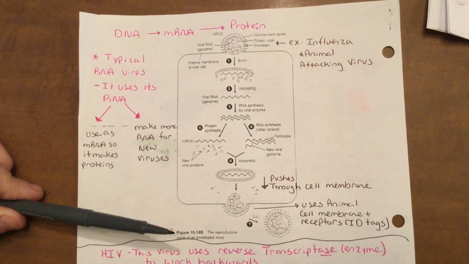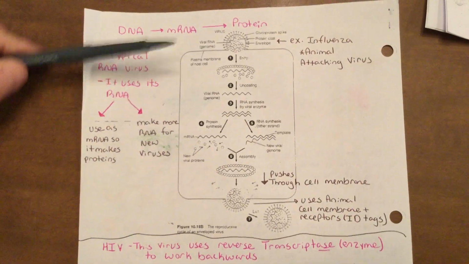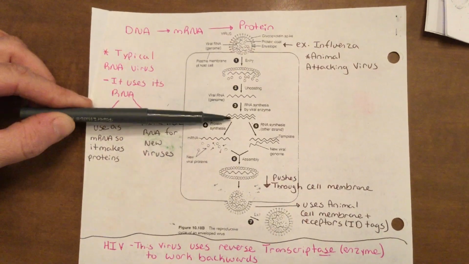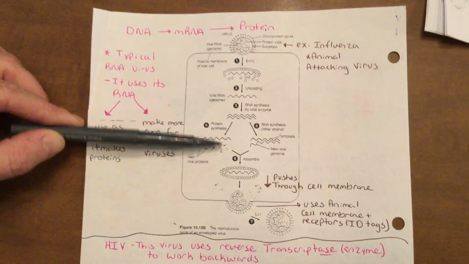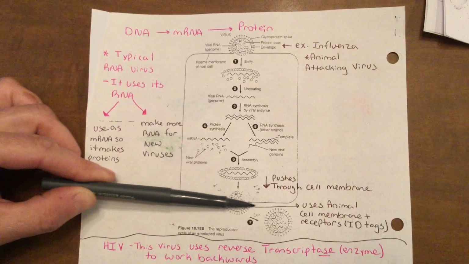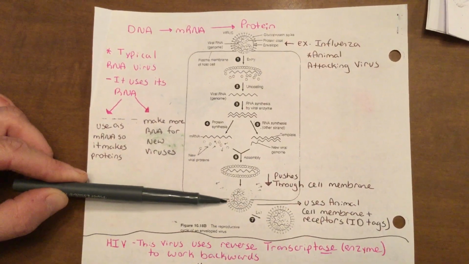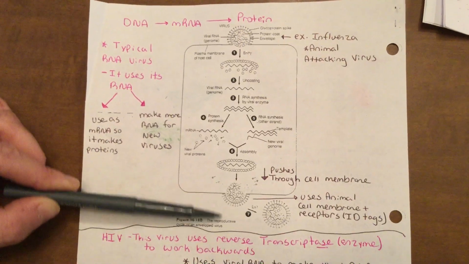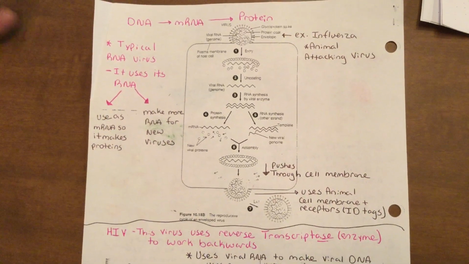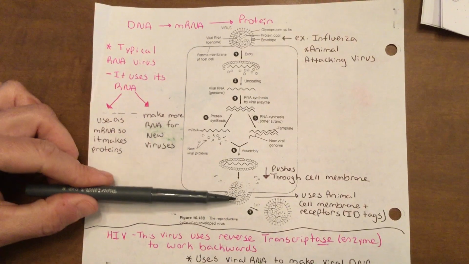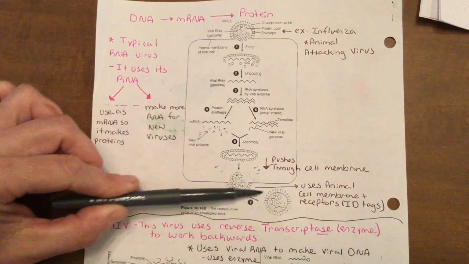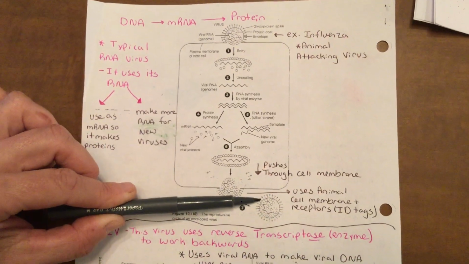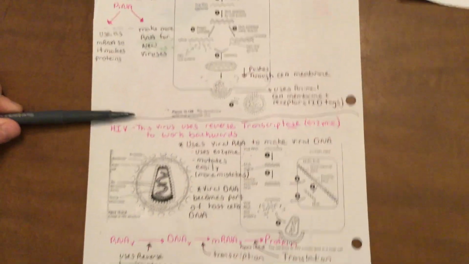The one that you guys see here, for example, could be influenza. And we know that influenza is an animal attacking virus. What it does is it enters in, it starts to take over our cell's DNA with its own DNA. It manipulates it to make more viral particles. And as that virus pushes out, he actually uses our cell membranes, which has little receptors or ID tags on them, so that he is a little bit more viewable or is able to be accepted by other cells, let's say, because they're going to be able to recognize this because it came from our particular cell, meaning those ID tags there.